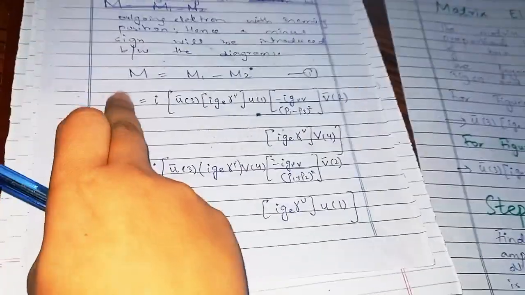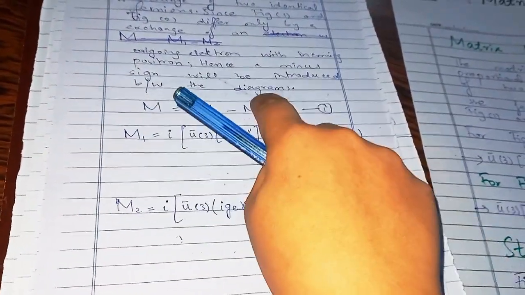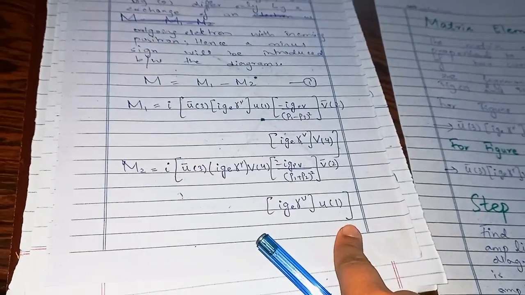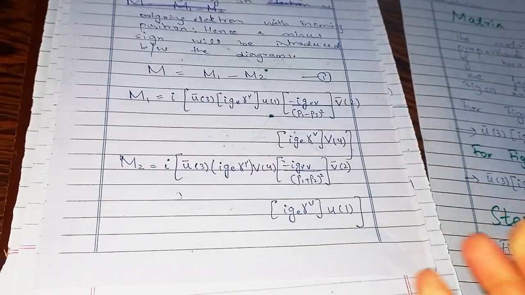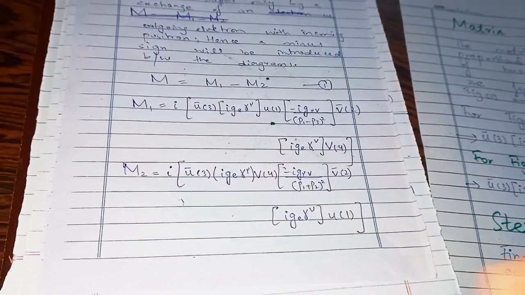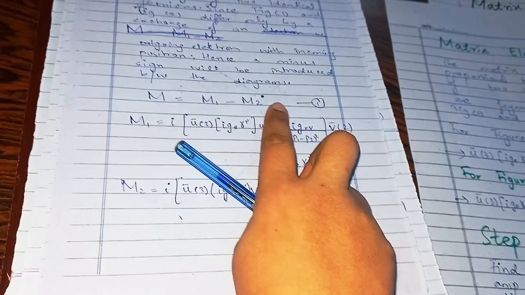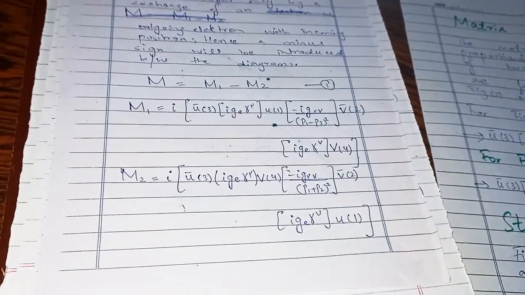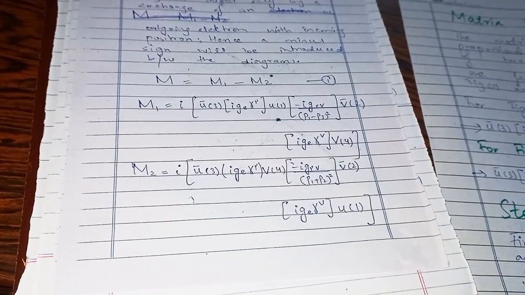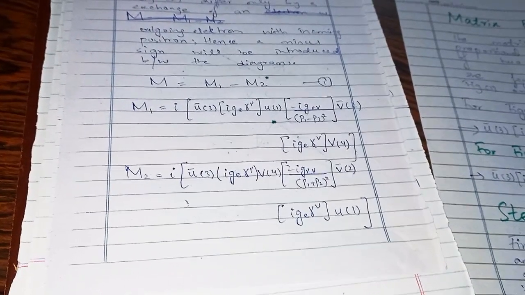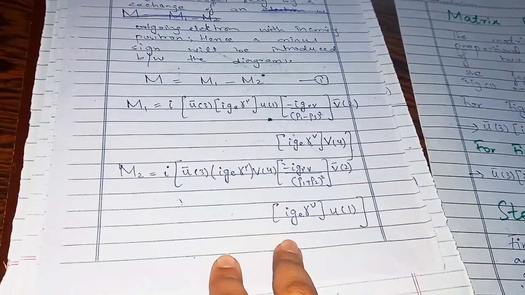So m1 and m2, and capital M is actually this thing minus this thing. Okay, so that is the scattering. Oh my god, why am I not saying interaction amplitude. This gives the interaction amplitude for the interaction between electron and positron, in accordance with the Feynman rules, and this is actually called Bhabha scattering.